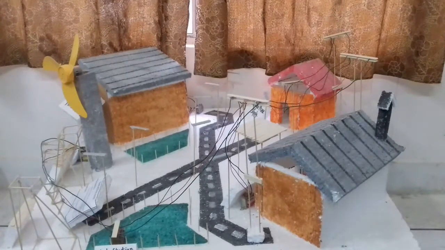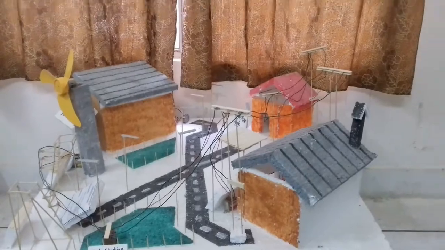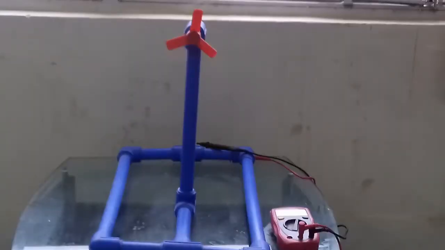Wind turbine uses induction motor as wind speed varies throughout the day. Wind turbines allow us to harness the power of the wind and turn it into energy. When wind blows, turbine blades spin, capturing energy.